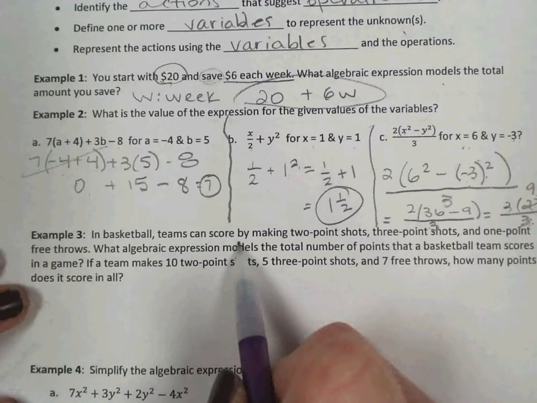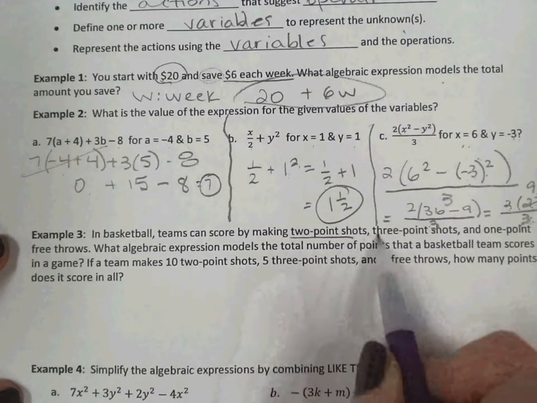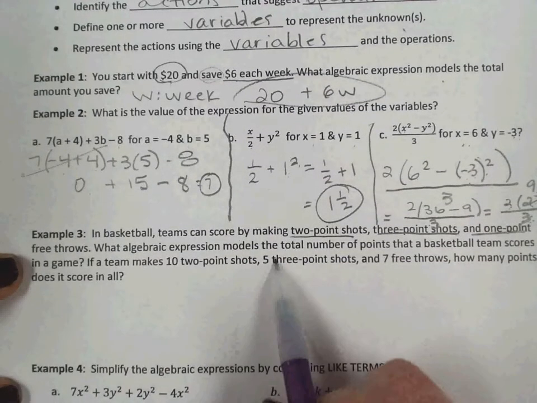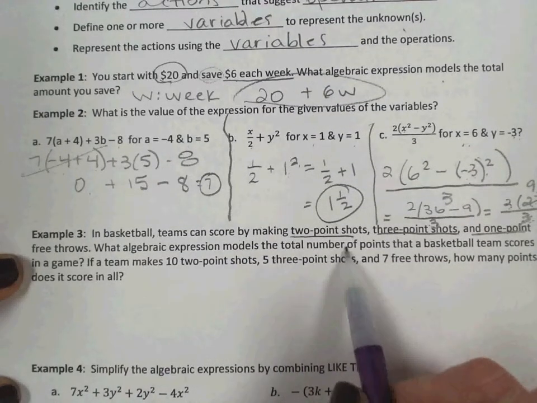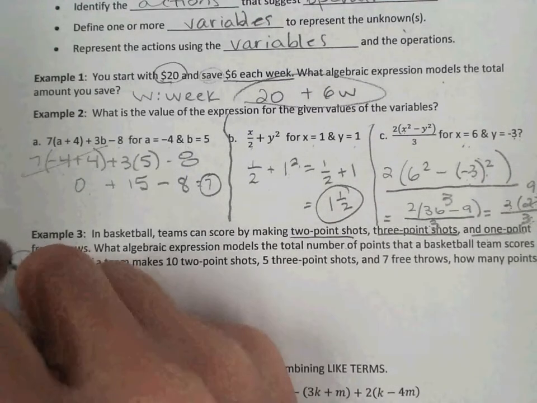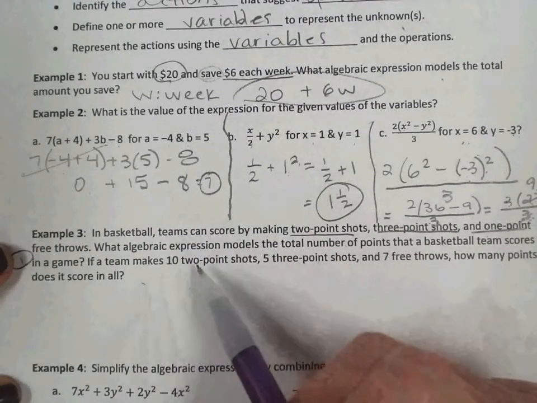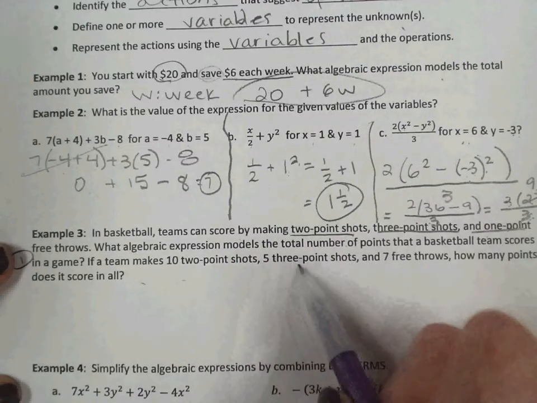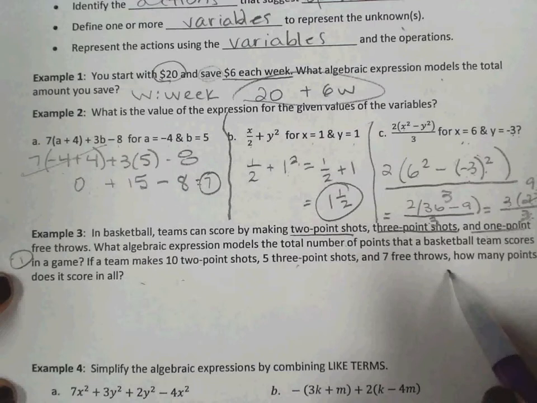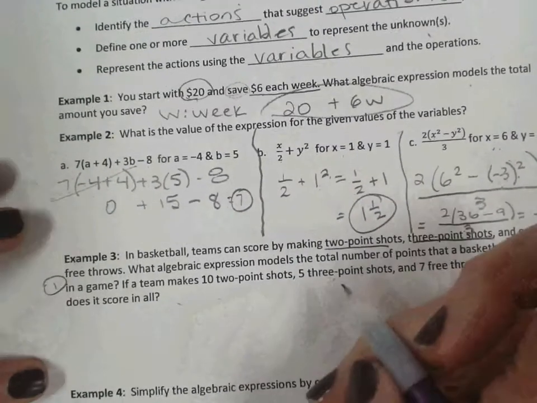Example 3, in basketball, teams can score by making 2-point shots, 3-point shots, and 1-point free throws. What algebraic expression models the total number of points that a basketball team scores in a game? Okay, so there's our first question. There's multiple parts. If a team makes 10 2-point shots, 5 3-point shots, and 7 free throws, how many points does it score in all?